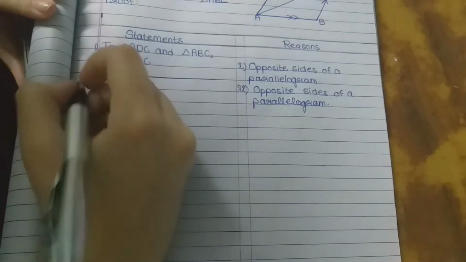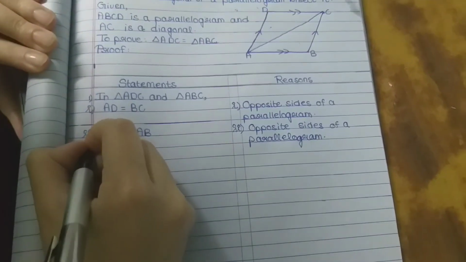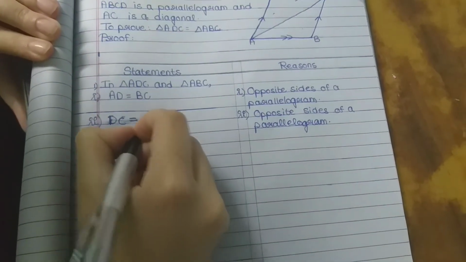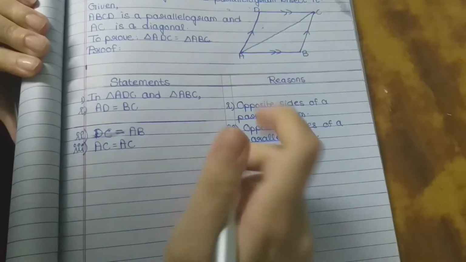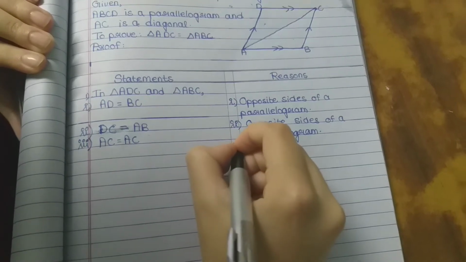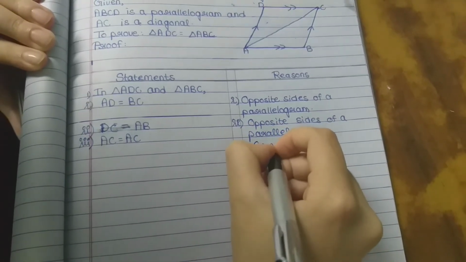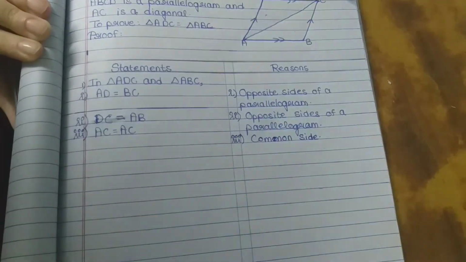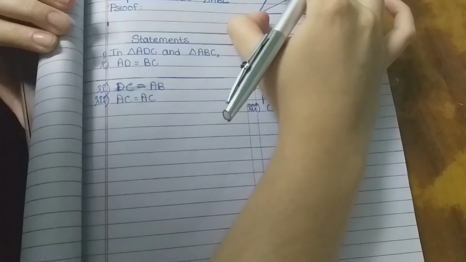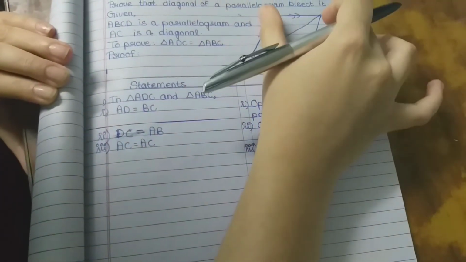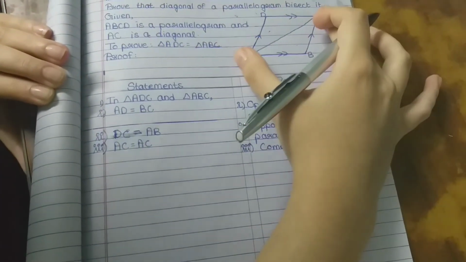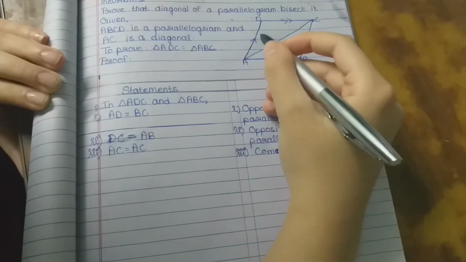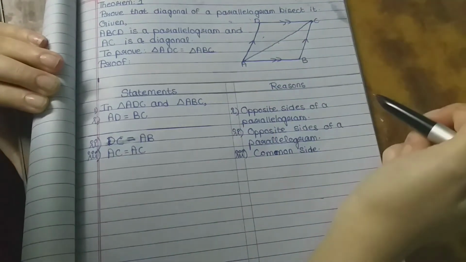Now we move to the third statement, that is AC is equal to AC, that is common side. So this side is equal to this side, and this side is equal to this side. So these two triangles are equal to each other by side axiom.